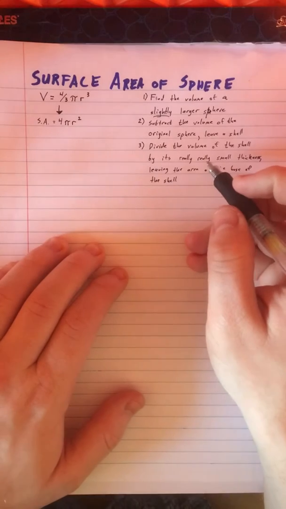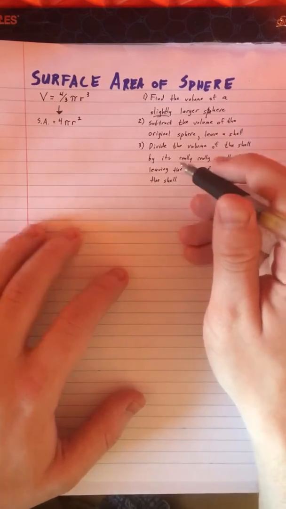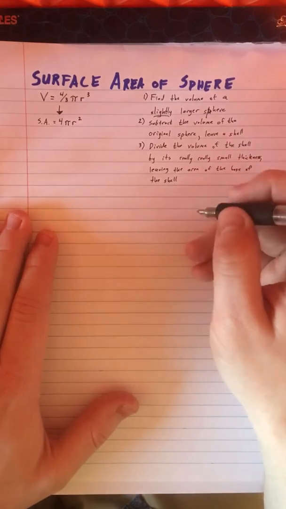And if we make our thickness small enough, the area of that base of the shell will also be the area that's covering the golf ball. So let's get to it.